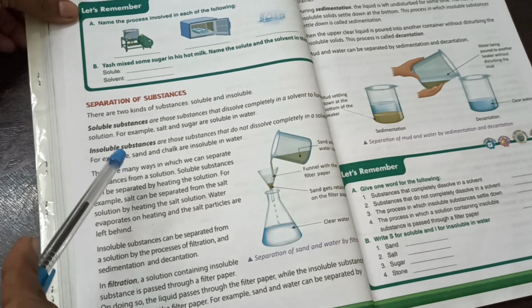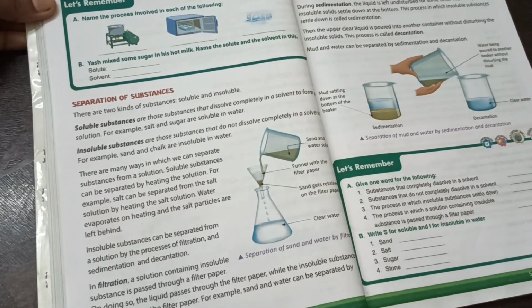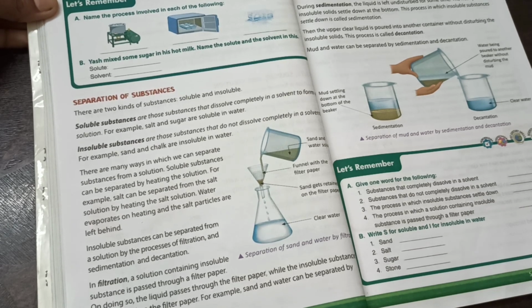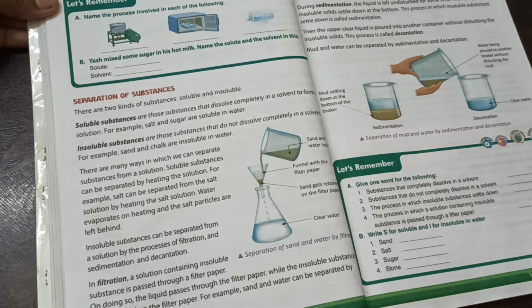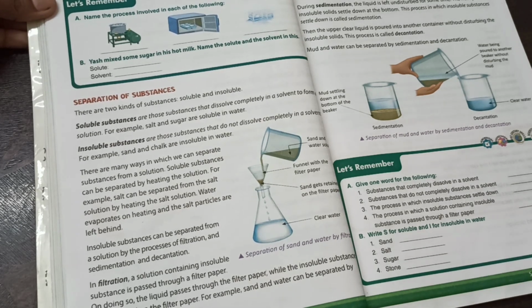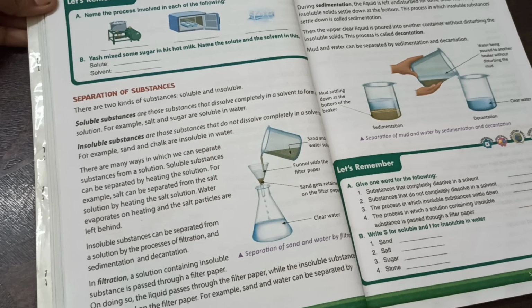Next is the separation of substances. There are two kinds of substances, soluble and insoluble. Soluble means we can easily dissolve it.